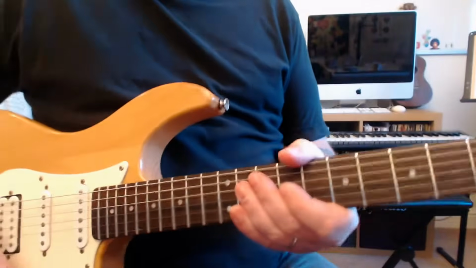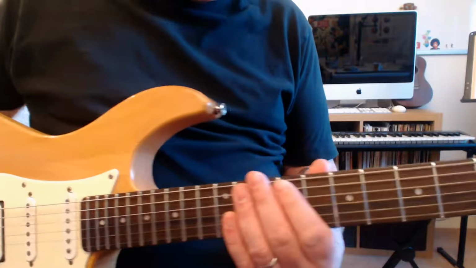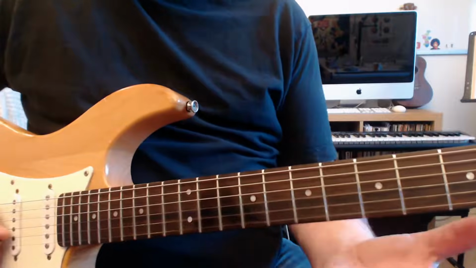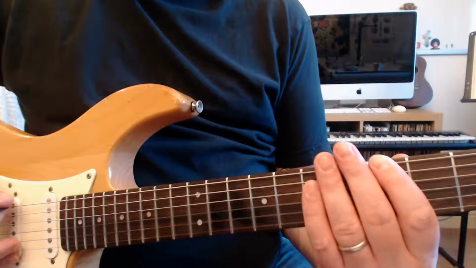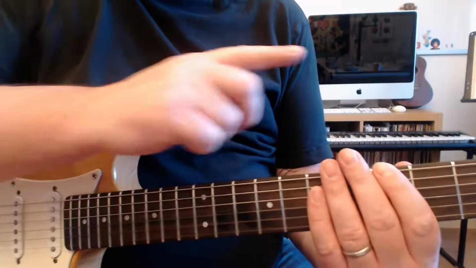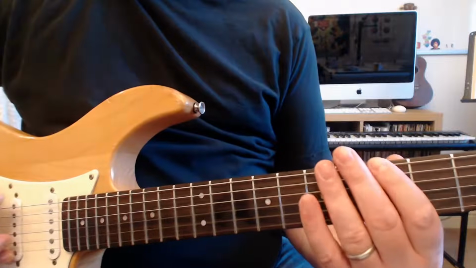What we've got going on here is the minor pentatonic, and this is in A minor. This is the old favorite, the one we all love and know so much. If you've not seen the video, if you don't know this scale, have a look at the video up here that'll show you where that is. That's on the replay, obviously.